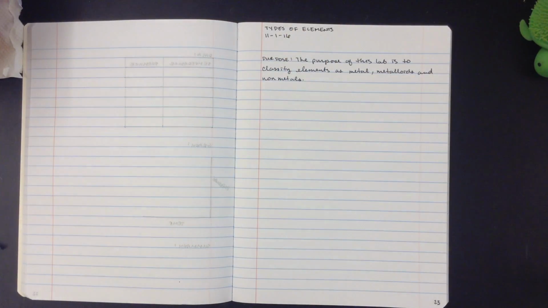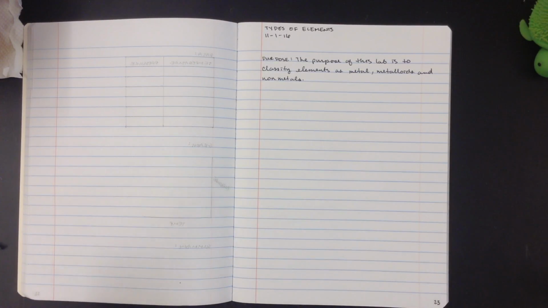We already might have an idea of what makes something a metal or a non-metal, but a metalloid might be a new term, and a metalloid is something that's kind of in between a metal and a non-metal.